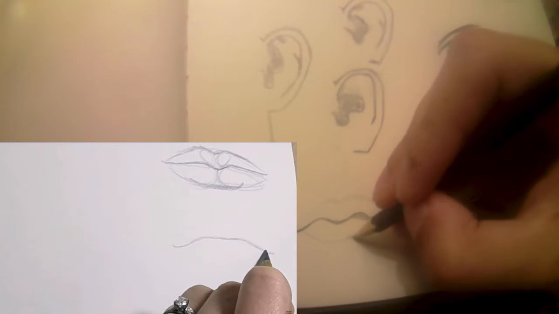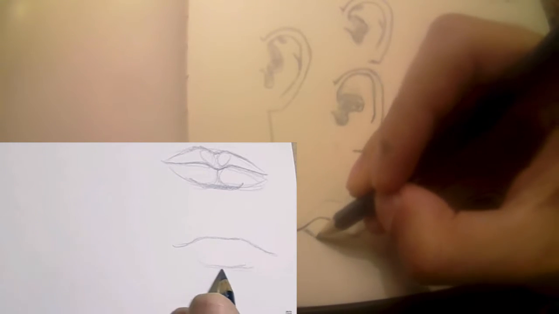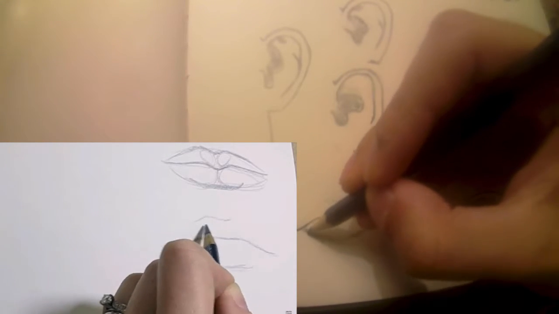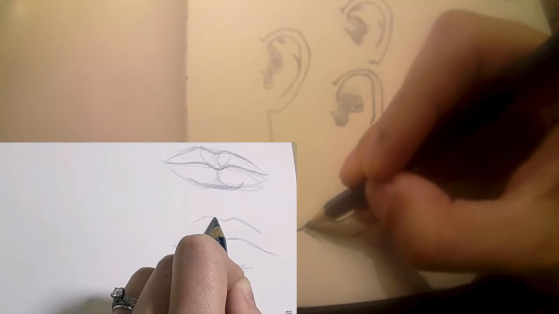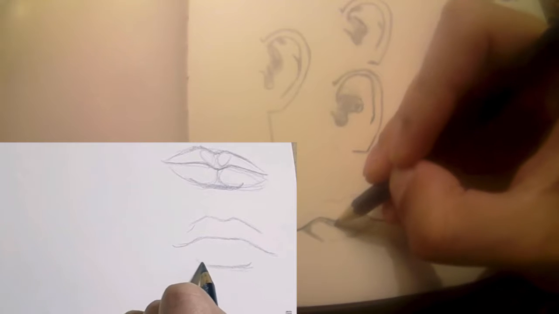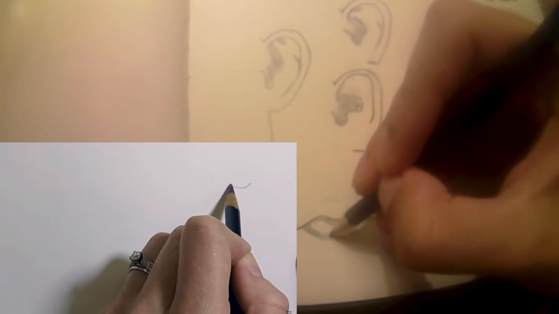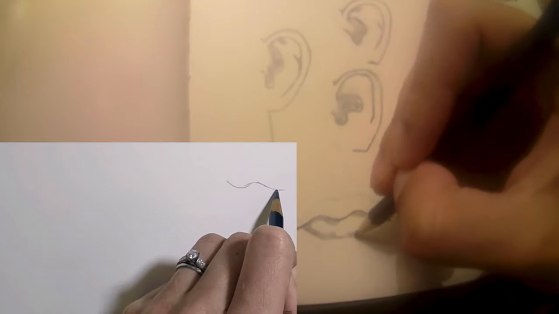Everybody is different, so maybe some of you might have a flatter mouth like this, and maybe some wider lips. Some of us might have really curvy lips.